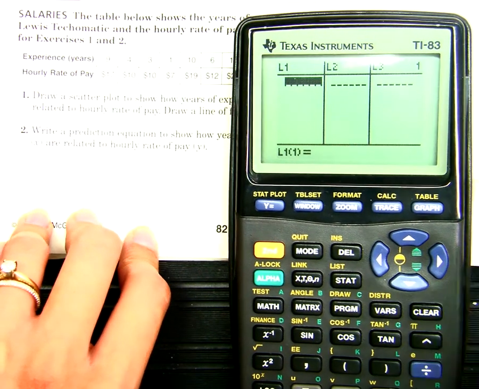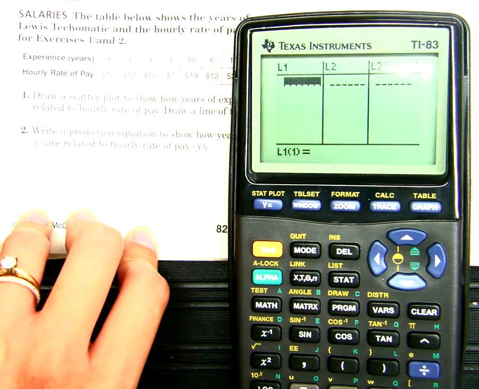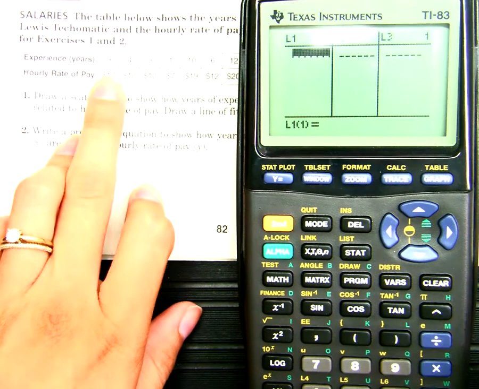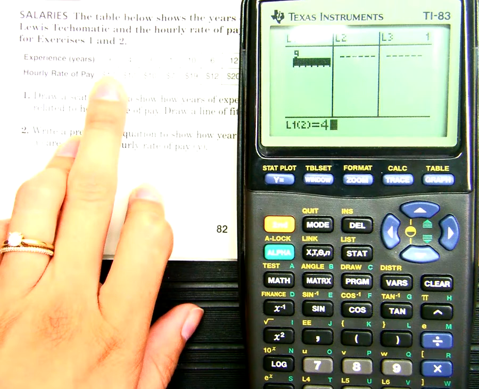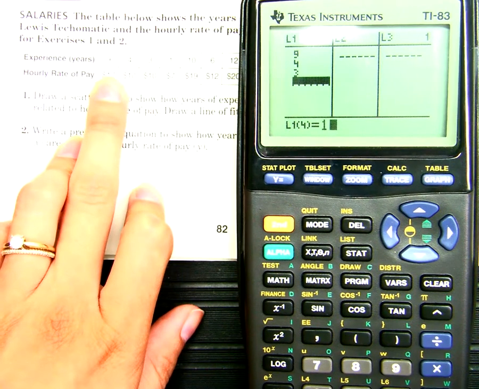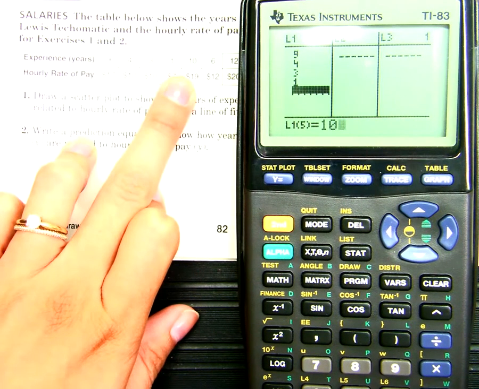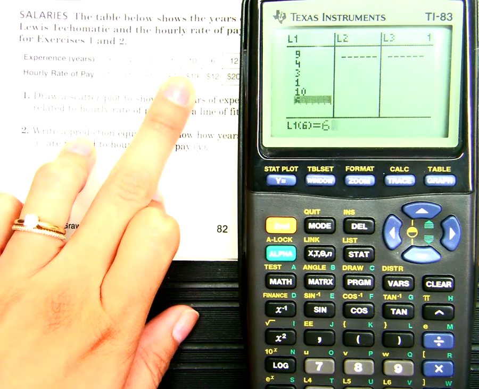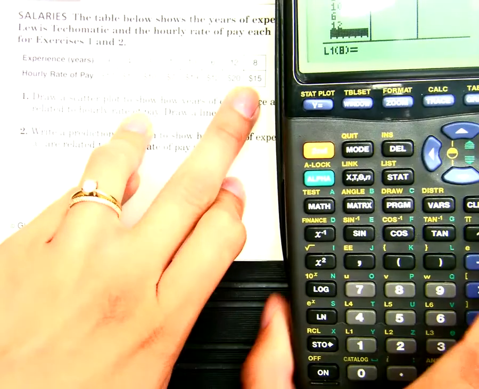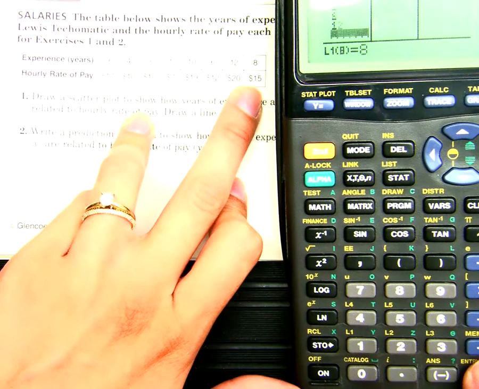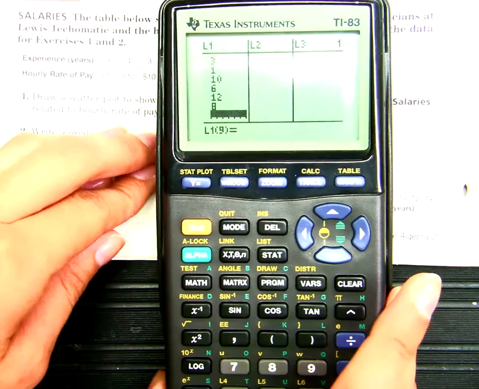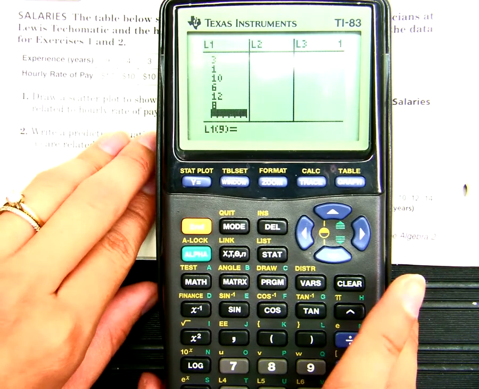In the L1 column, I want to put my x values. So my x values are 9, 4, 3, 1, 10, enter, 6, enter, 12, enter, and 8, enter. Your L1 column should look like this.